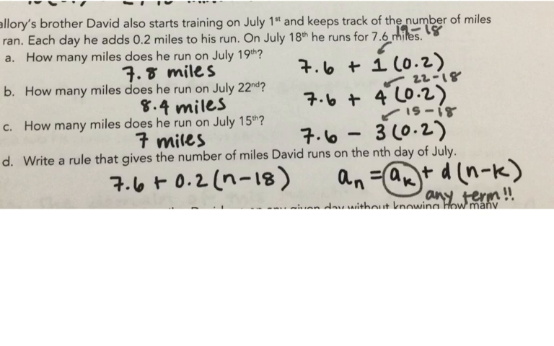No, I'm doing it backwards. So for us, what day do I know? 18. Okay, so for us, the K is the 18. And the N is what day I'm looking for. So in each problem, that would have changed to 19, to 22, to 15. Do you follow that? This is kind of weird. Man, I told you these are weird.